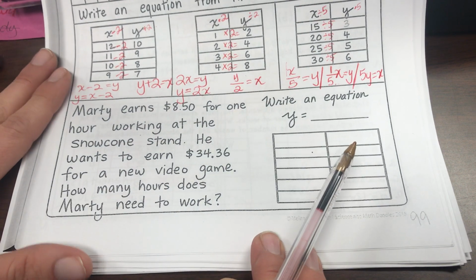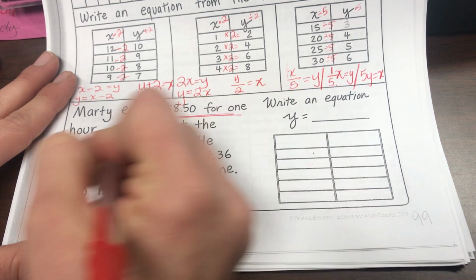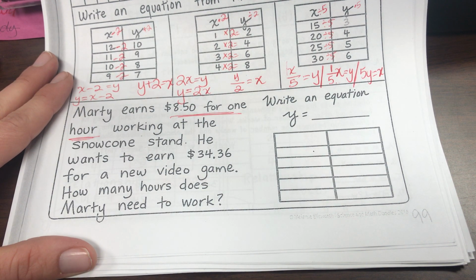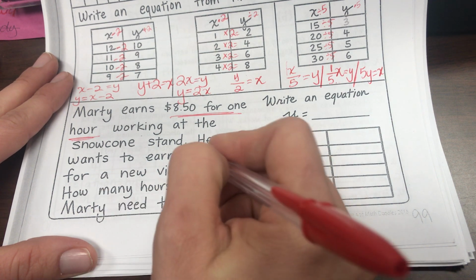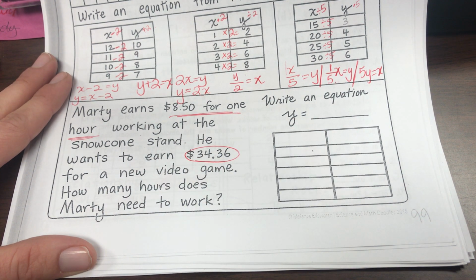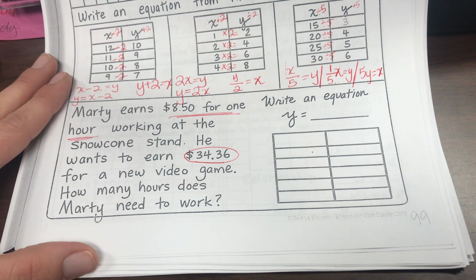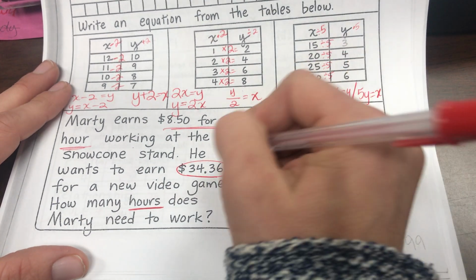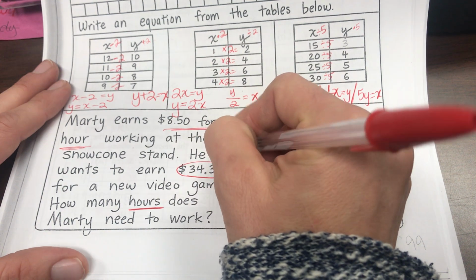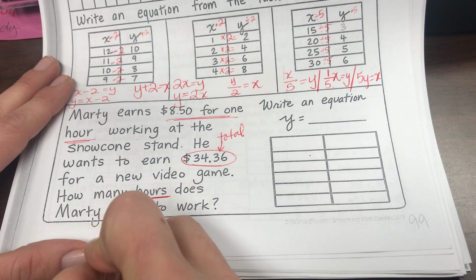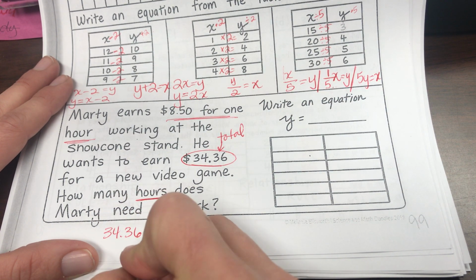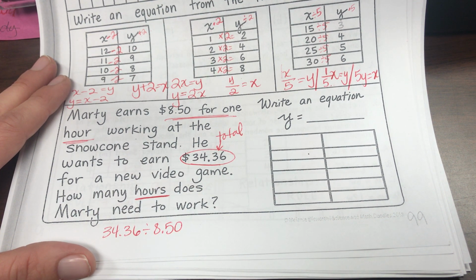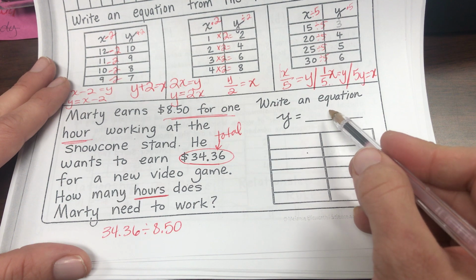All right, so on this one, Marty earns $8.50 for 1 hour working at the snow cone stand. He wants to earn $34.36 for a new video game. How many hours does he need to work? So this is the total that we want to earn. Okay, so if our instincts are telling us to divide, then it's going to be a multiplication equation.